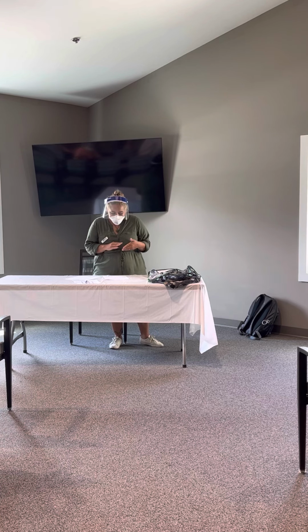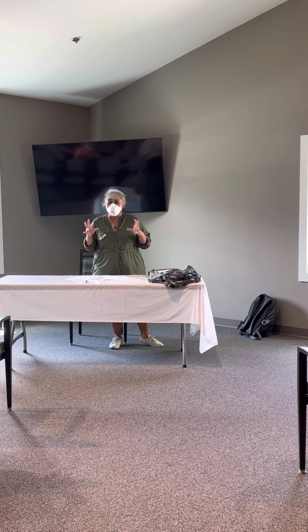Then we have extensive assistance. If resident is still involved in the activity, but you provided weight-bearing support.